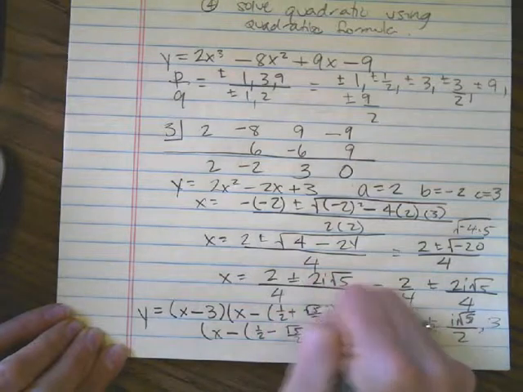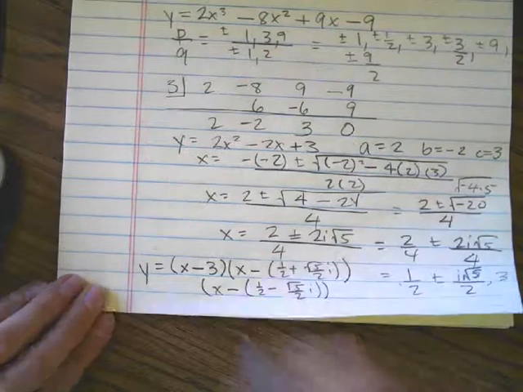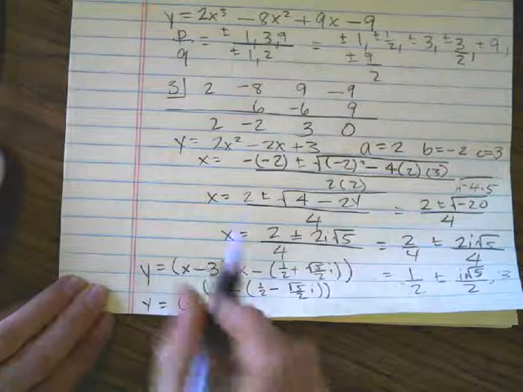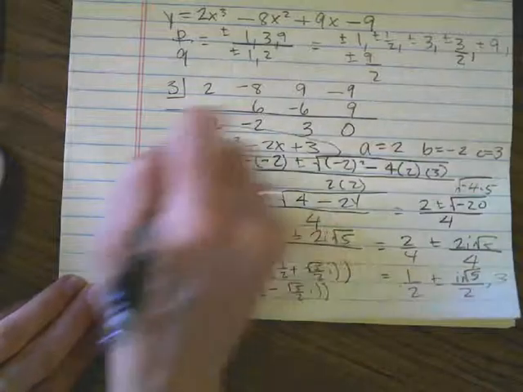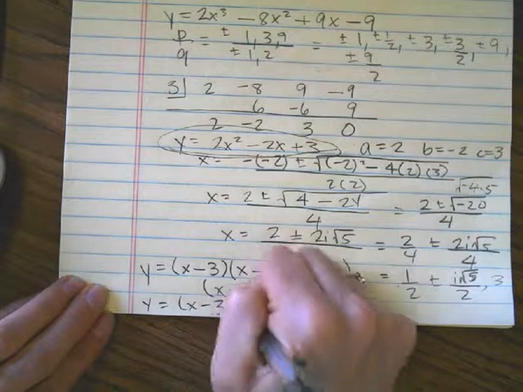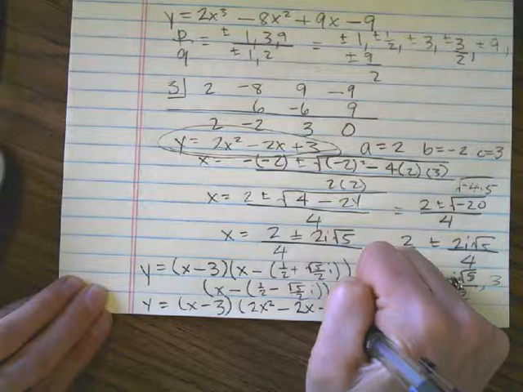If they ask you to write it out with linear and quadratics, it would be x minus 3, coming from the 3, and then this quadratic before you use the quadratic equation: 2x squared minus 2x plus 3.